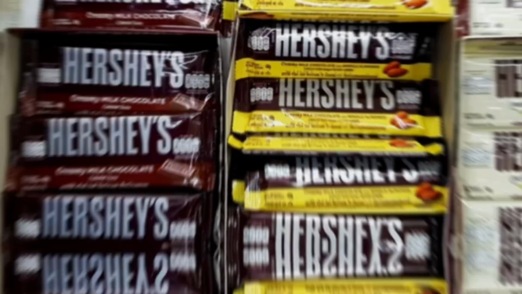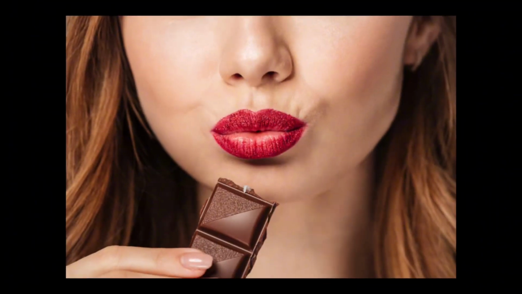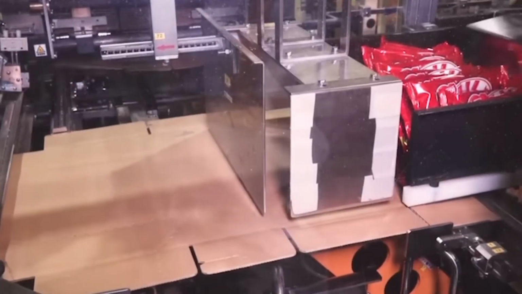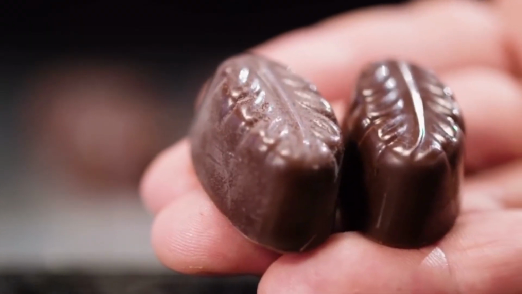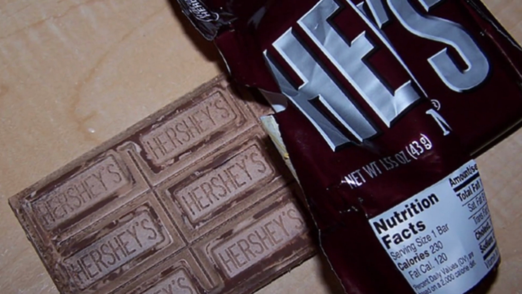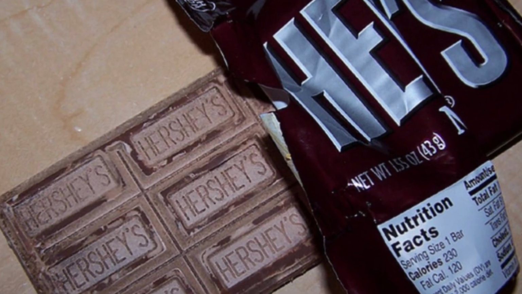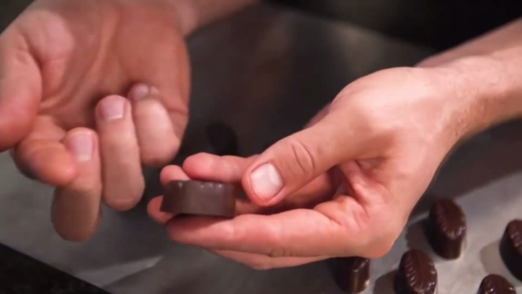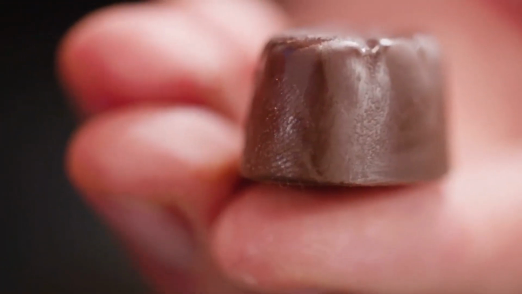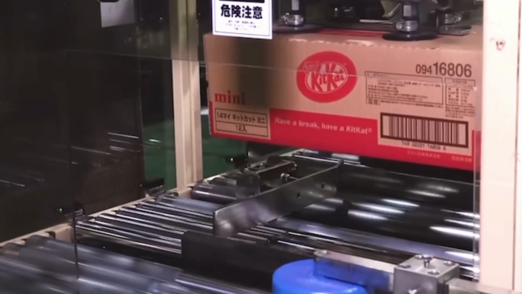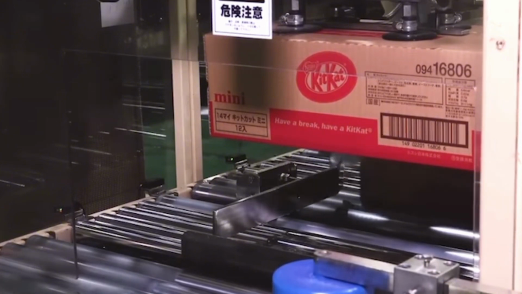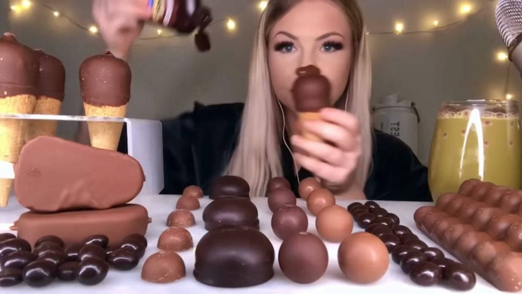Proper storage is essential to maintain the chocolate's quality. Chocolate must be stored in dry places to prevent bloom, a white, powdery appearance on the surface caused by fat or sugar crystals migrating to the surface. Once the chocolate is packaged and labeled, it is ready for distribution to retailers, wholesalers, or consumers worldwide. Finally, the journey of chocolate reaches human hands for savoring this delightful treat.